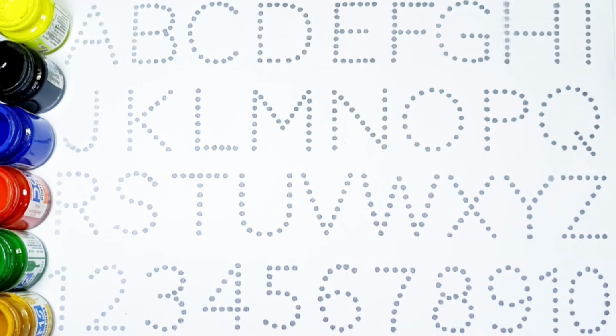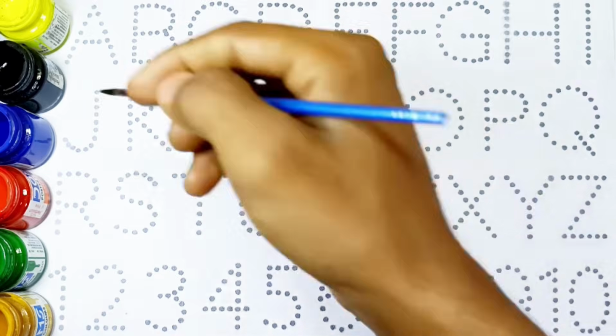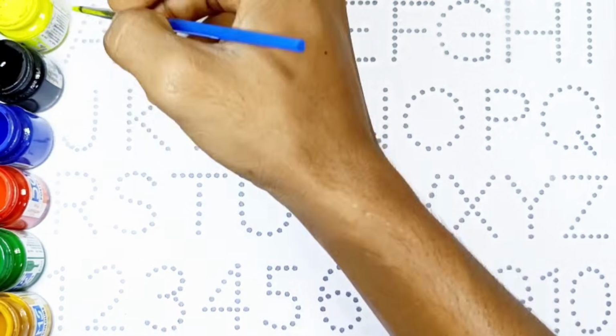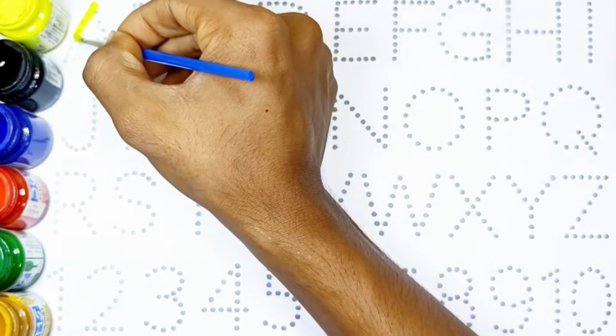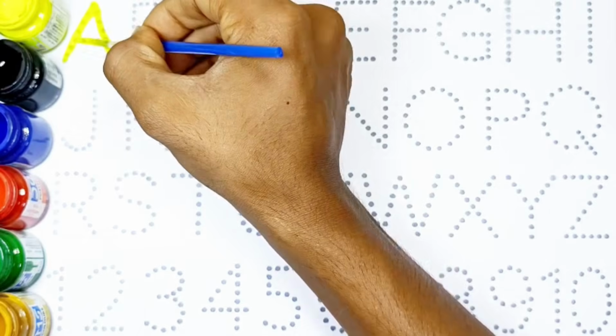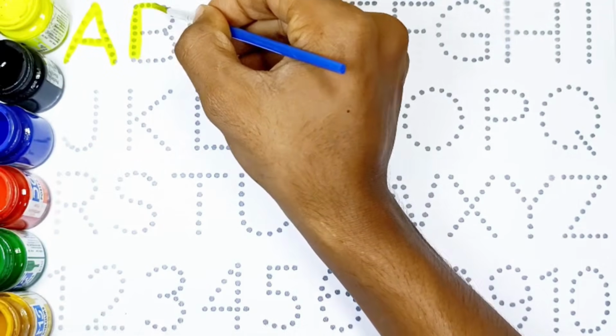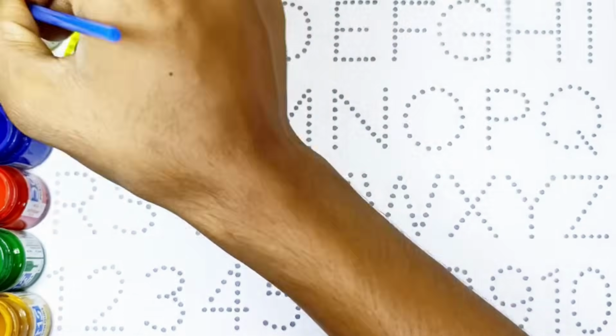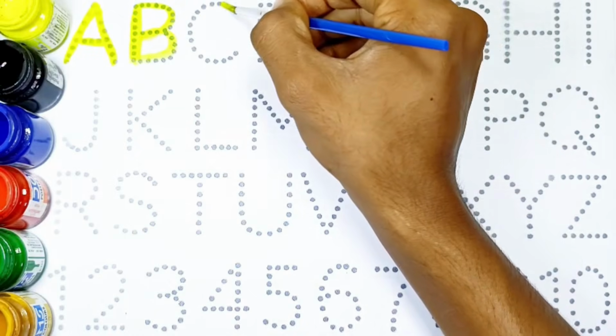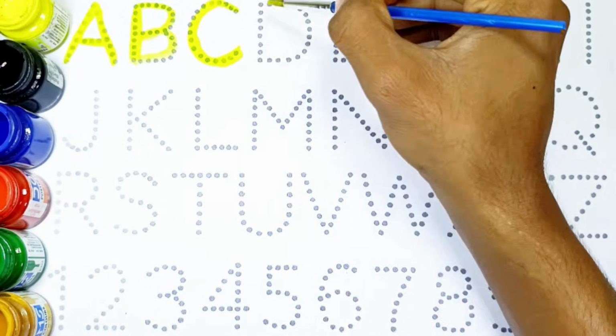So kids, now you draw A, and use yellow color. A for apple. B for ball. C for cat.